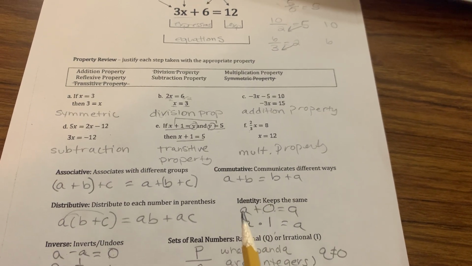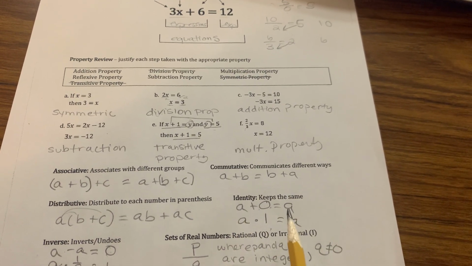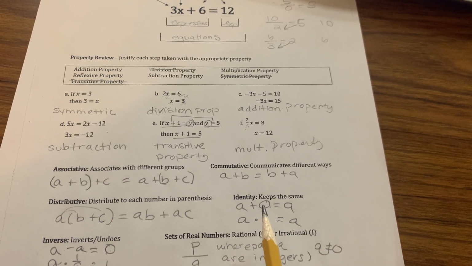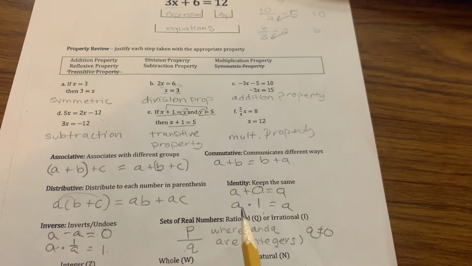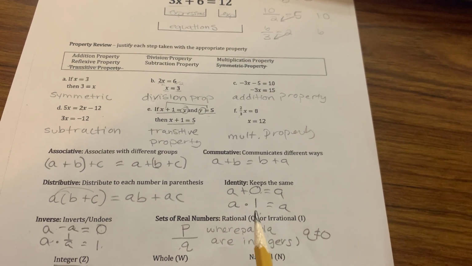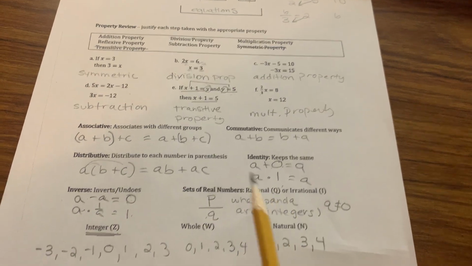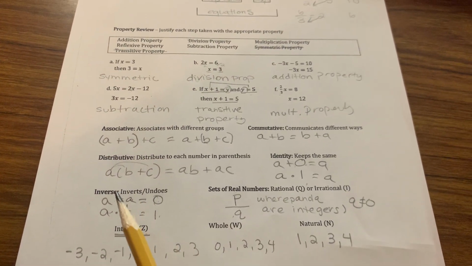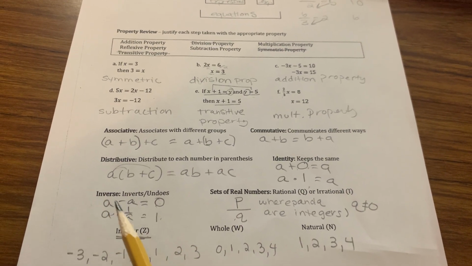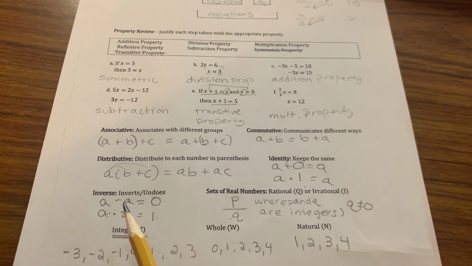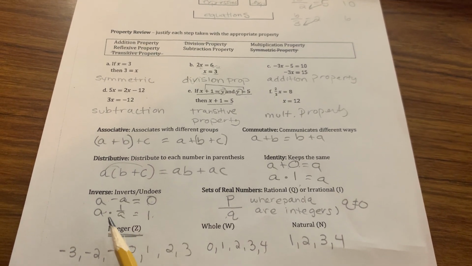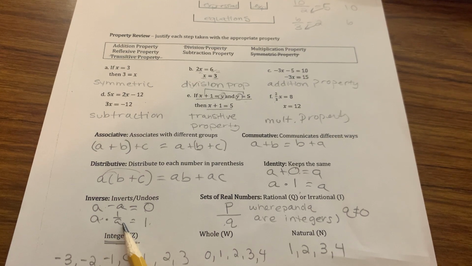So what can you add to A to keep A the same? Add an identity. So 0 is called the additive identity. How do you get from A to A by multiplication? You multiply by 1. So 1 is a multiplicative identity. Here, the inverse property inverts or undoes what's being done. So how do you get rid of an A by adding or subtracting? You remove what's there. So you get 0. And how do you remove A by multiplication? You multiply by its reciprocal.